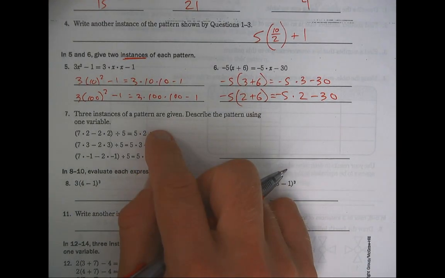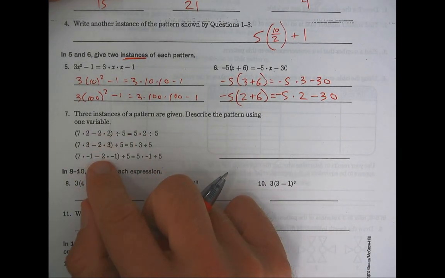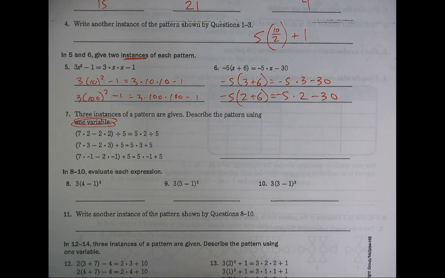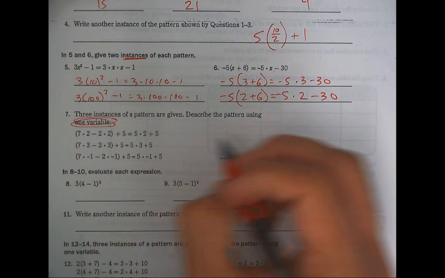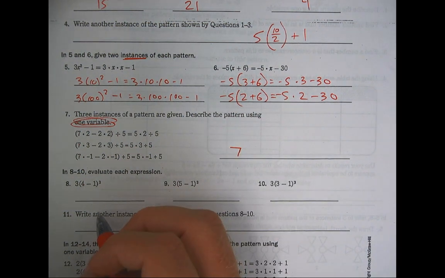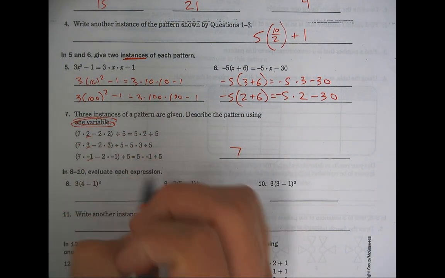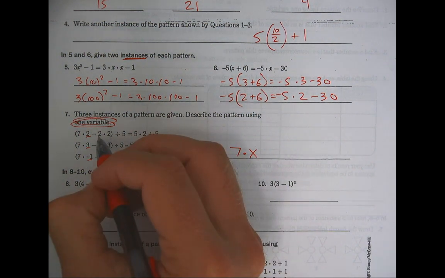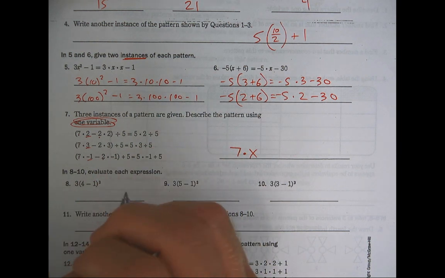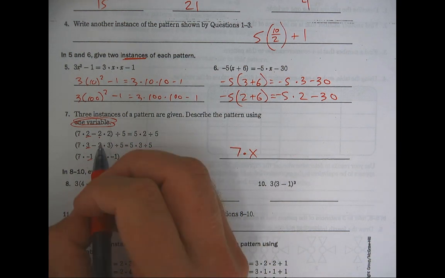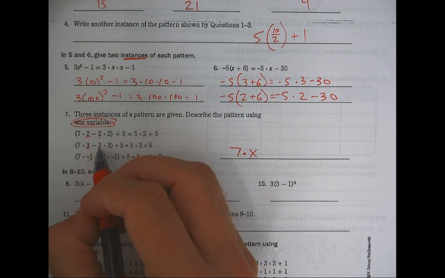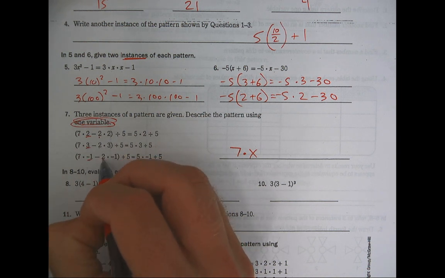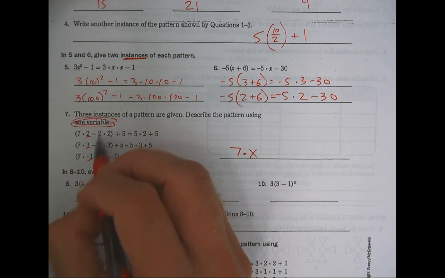All right, number 7 is the opposite direction. They're giving you 3 instances. You describe the pattern using a variable, so an x or whatever letter you want. But notice the 7 is the same every time, so that needs to be in our pattern. This number has changed. That's your variable, so times x. This number is the same every single time, so be careful. That's not an x. Even though it matches this 2, it doesn't match the 3, it doesn't match the negative 1. So if I'm plugging in negative 1 for a variable, it should be here if that's a variable, and it's not.